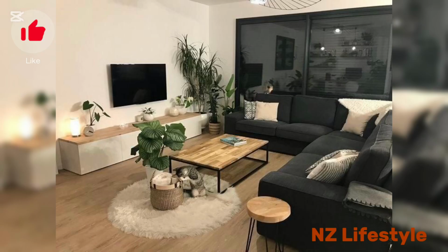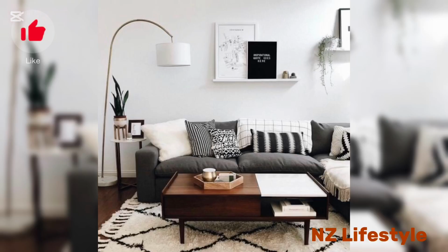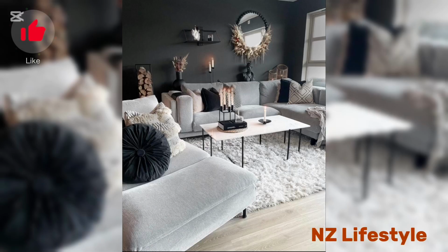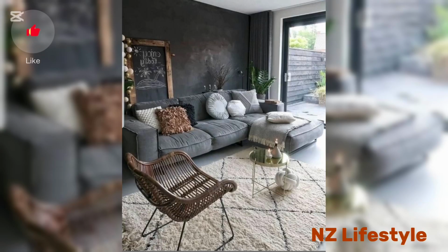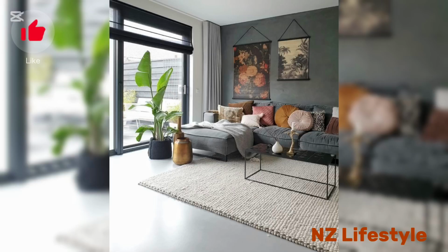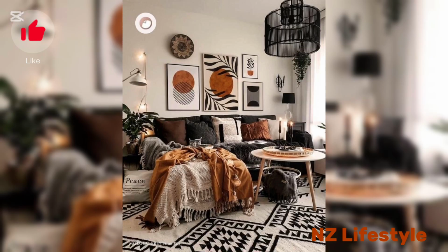Sustainability and eco-friendly design. Incorporating sustainability into modern living room design is a growing trend. Many homeowners are opting for eco-friendly furniture made from recycled materials or sustainable wood. Indoor plants not only enhance the aesthetic, but also improve air quality, aligning with a greener lifestyle.